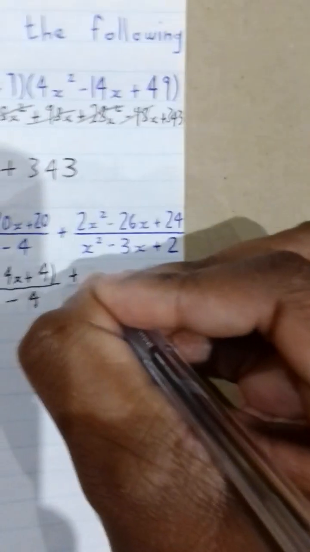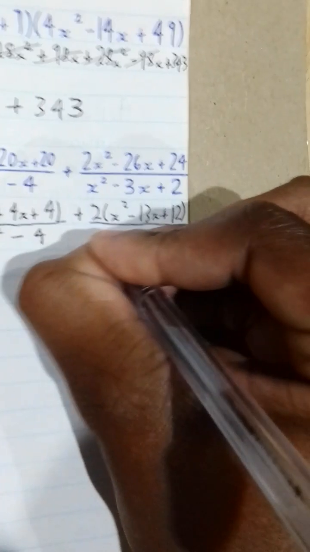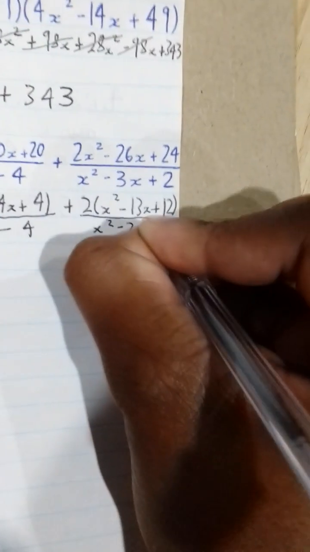In the numerator, the common factor is 2. 2x squared divided by 2 is x squared, minus 26x divided by 2 is 13x, plus 24 divided by 2 is 12, over x squared minus 3x plus 2.